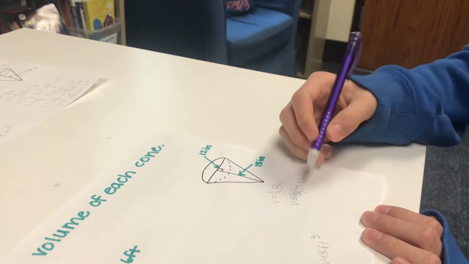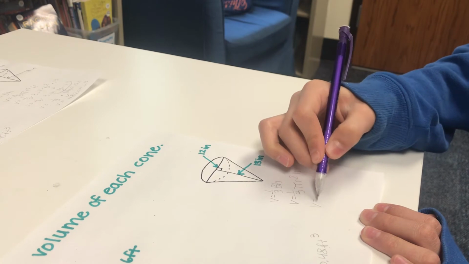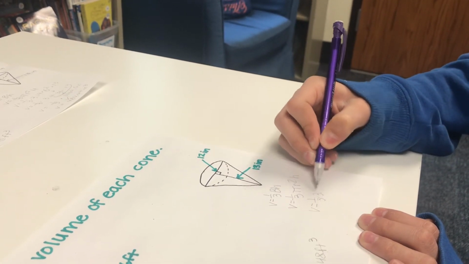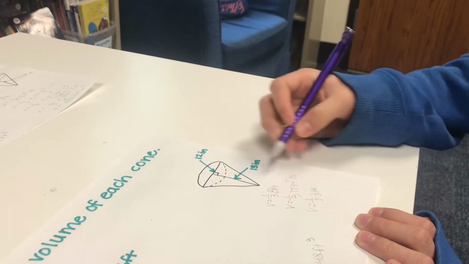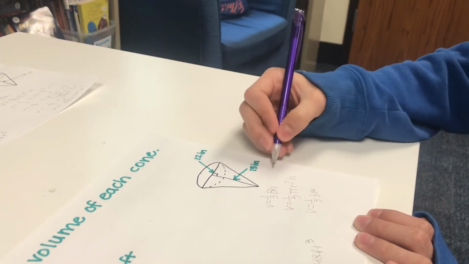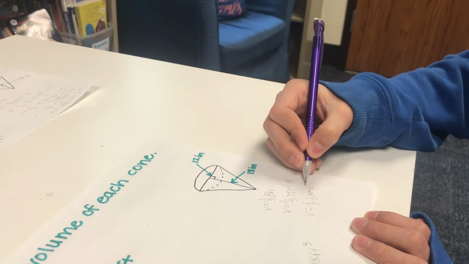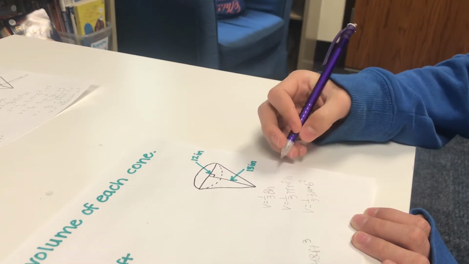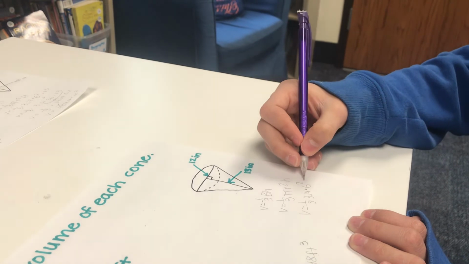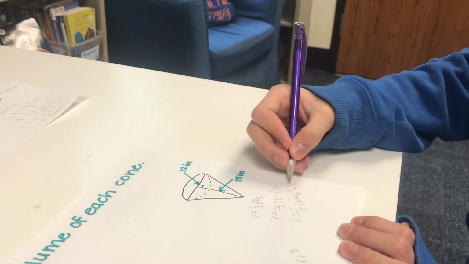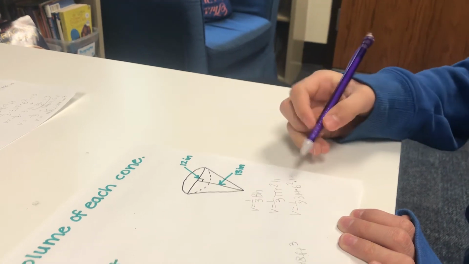Remember, that was the area of the base, which was a circle, right? 1/3 times 3.14. There's our constant pi. Half of 12 is 6, so your radius is going to be 6. I like that you did that. A radius is half of a diameter. We have to remember that. Love it. And then times the height, which is 13. Love it.